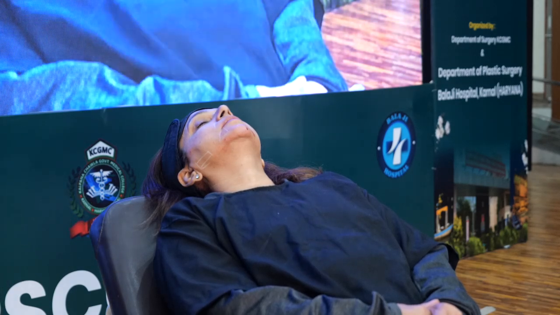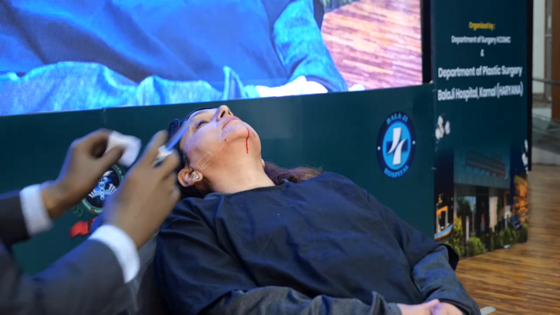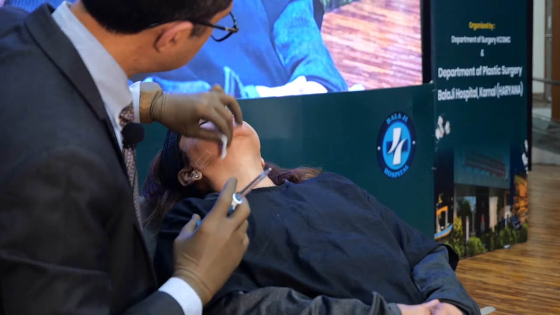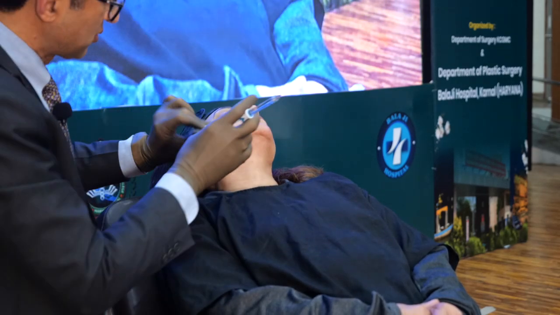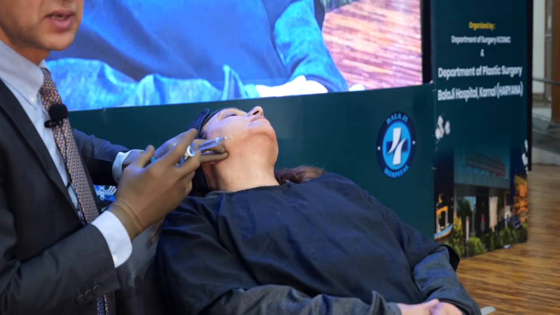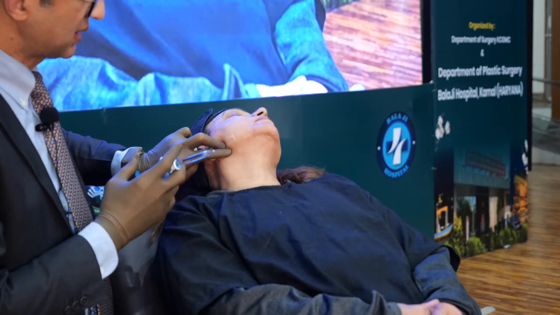Bullets. This is again one area where I inject with the needle. First, identify the jaw angle.